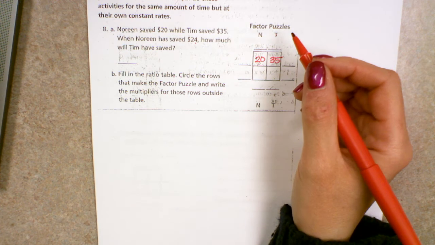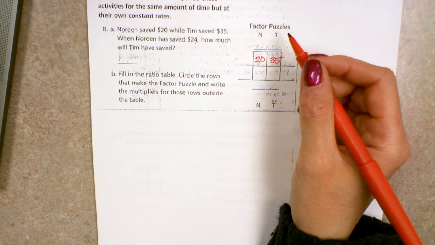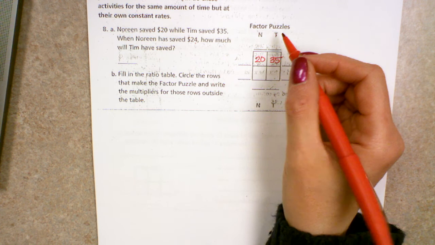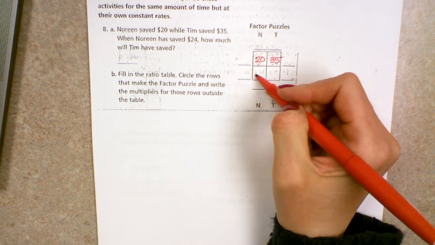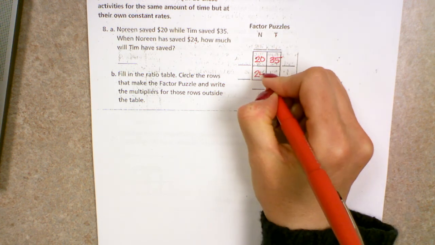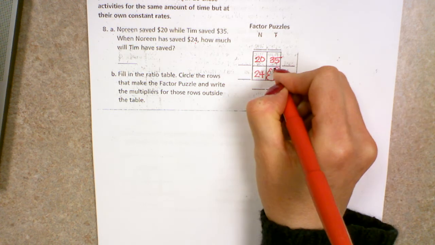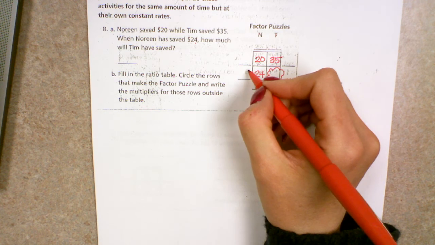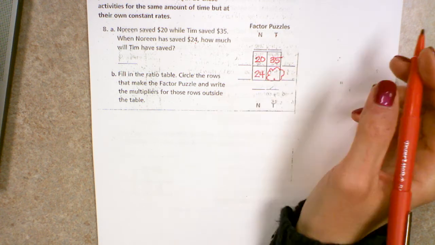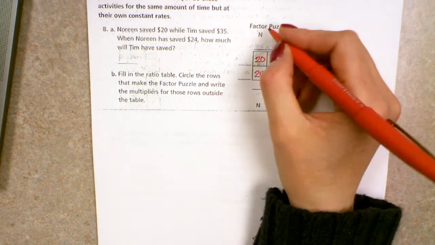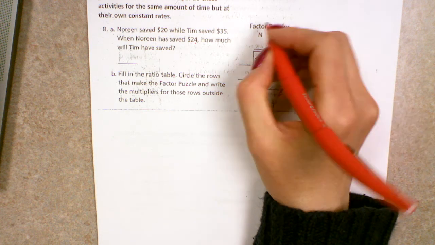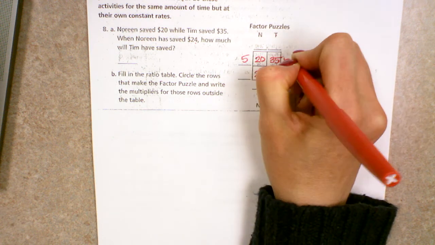Now, it's really important to stay organized in this moment, okay? Because Noreen saved 24, we need the 24 to go in Noreen's column. We need it to go right here. What I'm looking for, the unknown I'm looking for, is how much Tim saved when Noreen saved 24. So let's just do a typical factor puzzle. I see 20 and 35. I know 5 is a factor for both of them.